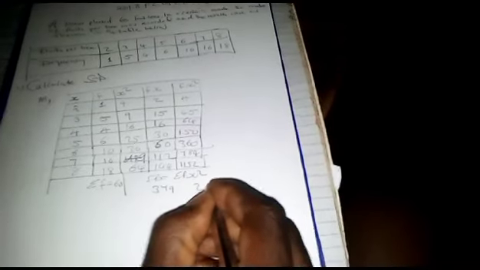The summation of fx squared, we're going to say 4 plus 45 plus 64 plus 150 plus 360 plus 784 and plus 1152. And the answer would be 2559.